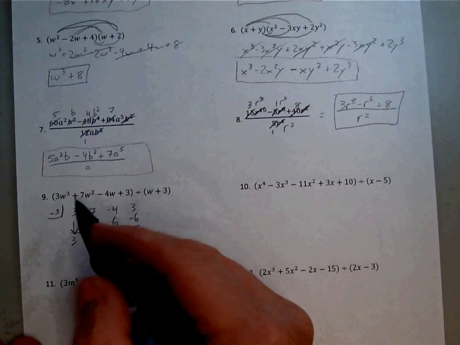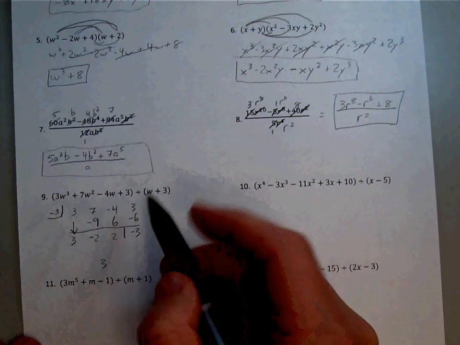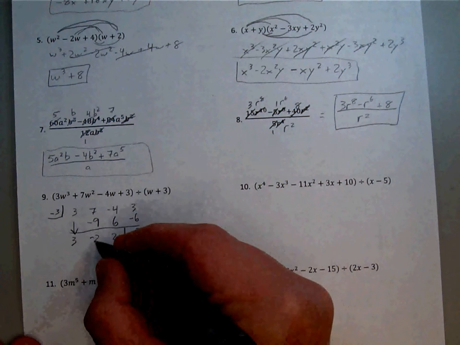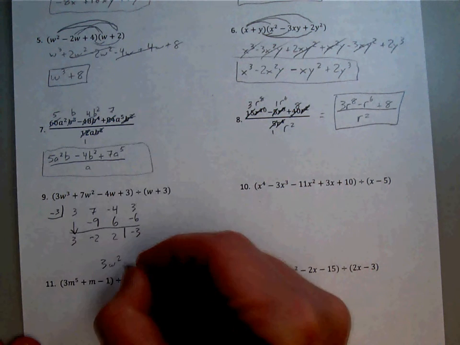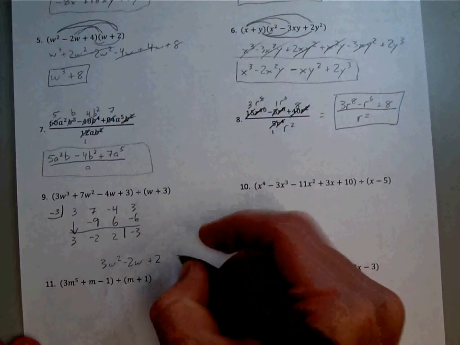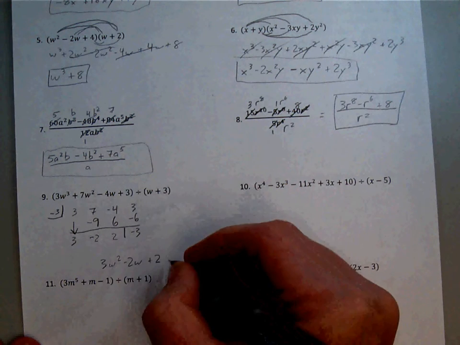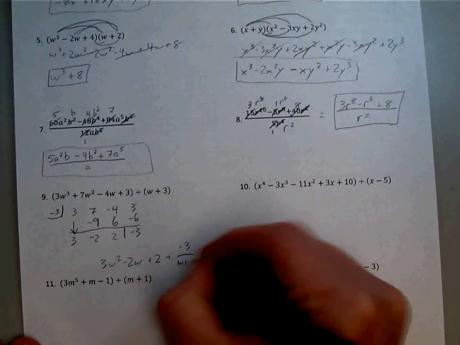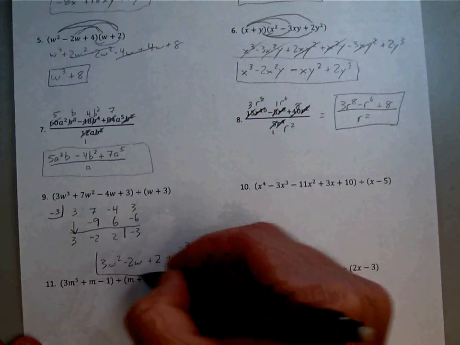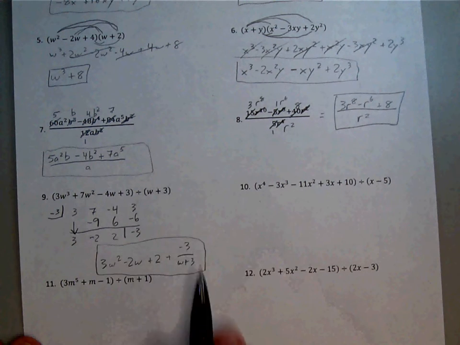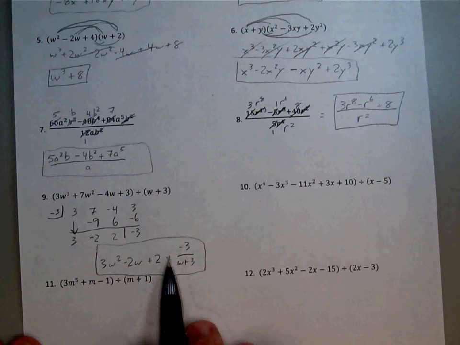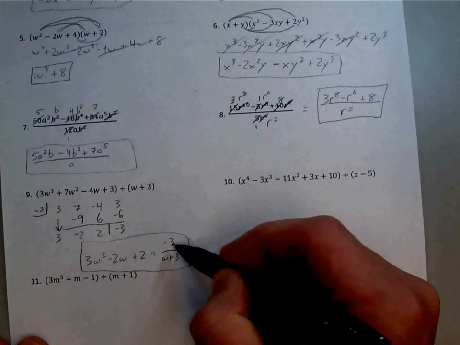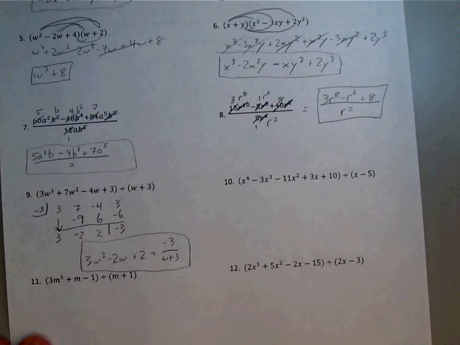3 what? Well, we started with w cubed. I divided by w, so we're now down to w squared. So 3w squared, then descend a degree each step of the way. So -2w plus 2, and then for our remainder, -3, and we put w plus 3 in the denominator. Now, of course, that negative, I could just move it in front and call it -3 over w plus 3. That would be okay. But you cannot cancel those 3's because there's not a 3 in the w.